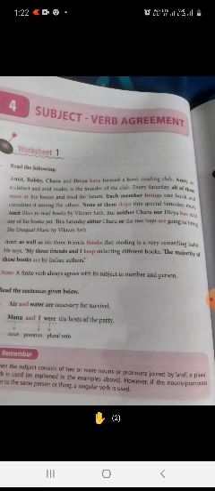Let us see the next sentence. Every Saturday, all of them meet at his house and read for hours. The next rule. When you have all of them as a subject in your sentence, not only all, but all of them. Okay.